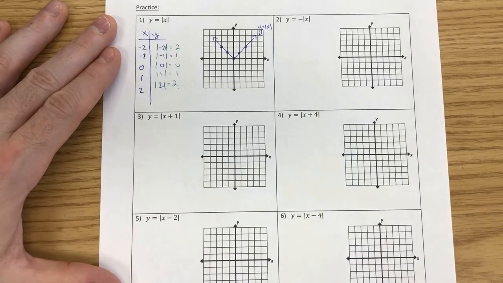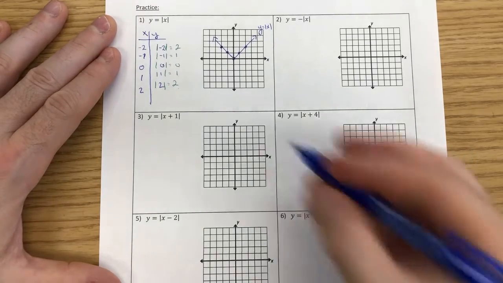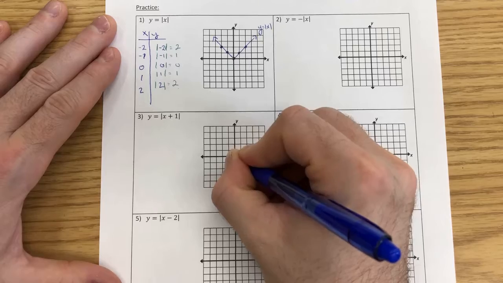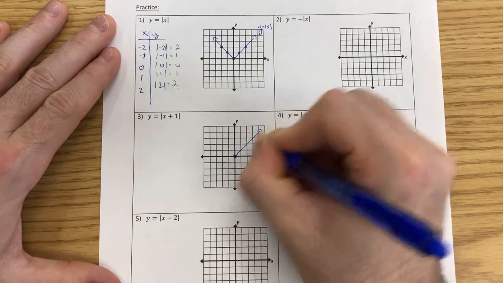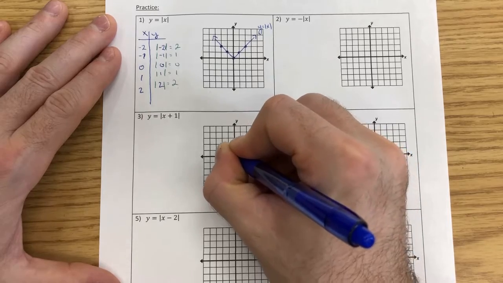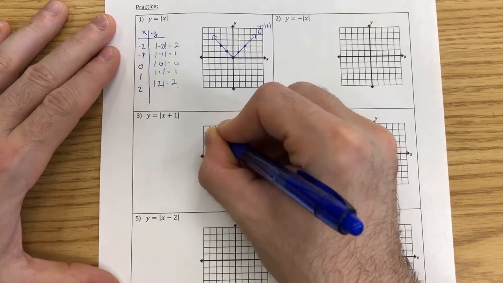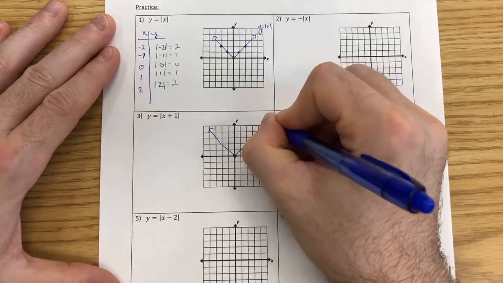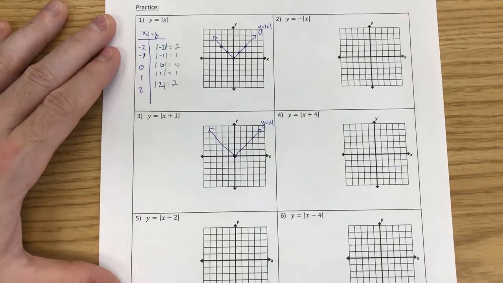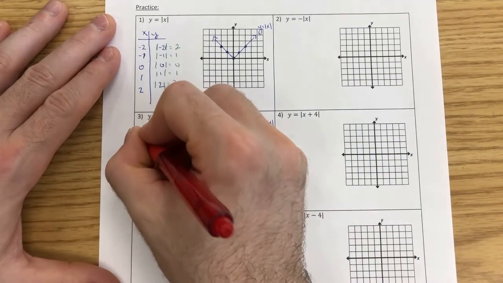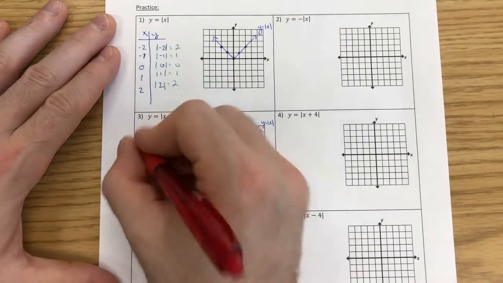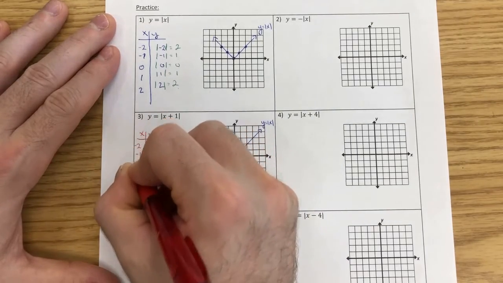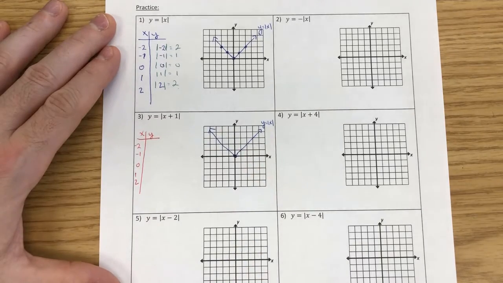So let's start playing around with it. On this first one, I'm going to graph my parent graph so I can see what I've done to the graph by performing these series of transformations. So this is my y equals the absolute value of x. And just so I can see the change, I'm going to do my transformed graph, or my child graph, in red. And to see what I've actually done, I'm going to use the same set of points.